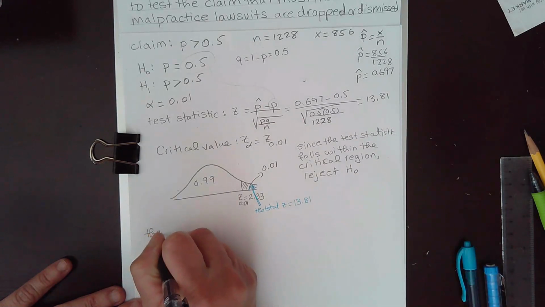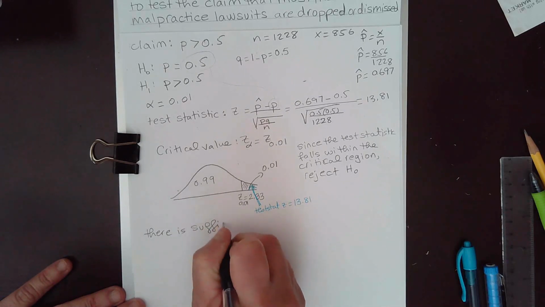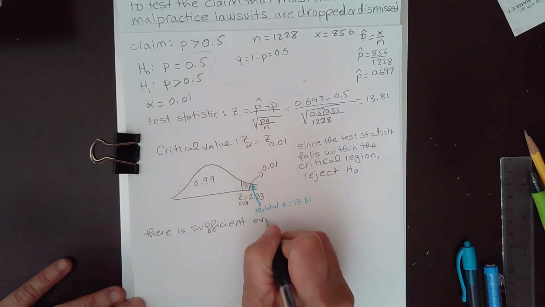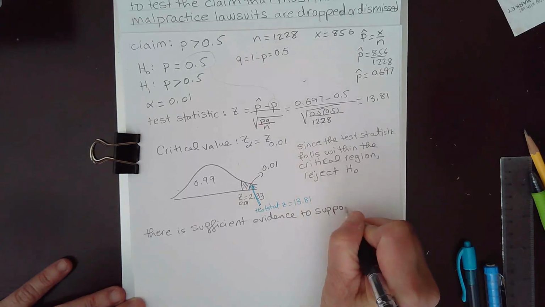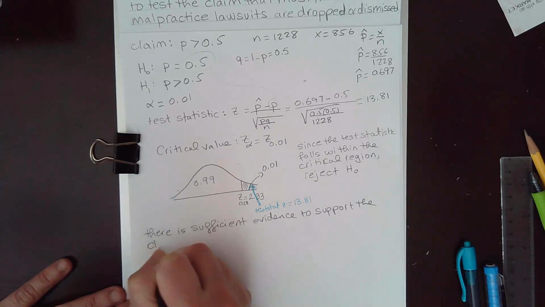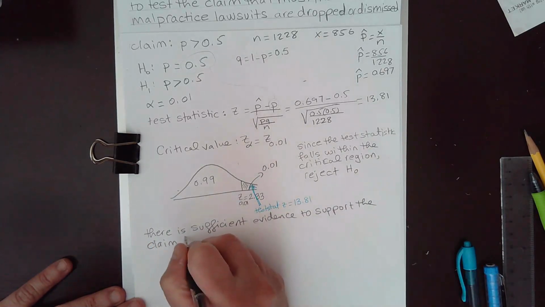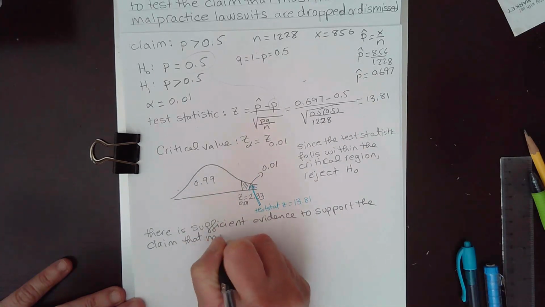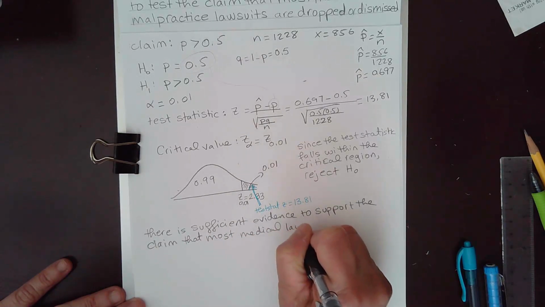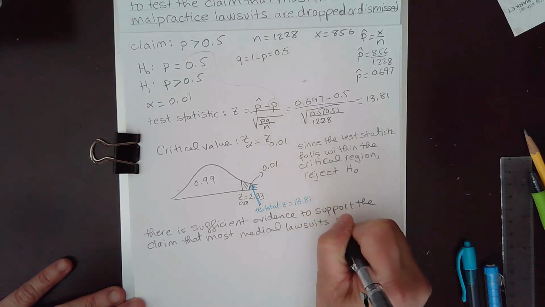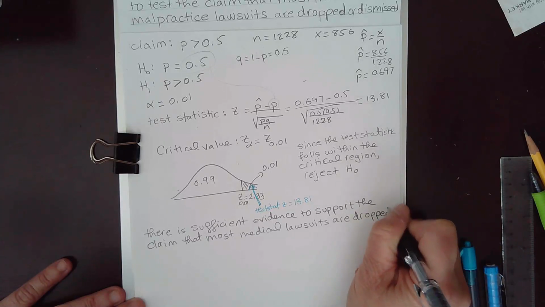So you can write it down: there is sufficient evidence to support the claim that most medical malpractice lawsuits are dropped or dismissed. Okay, so this is the way we can test a claim using the critical value.